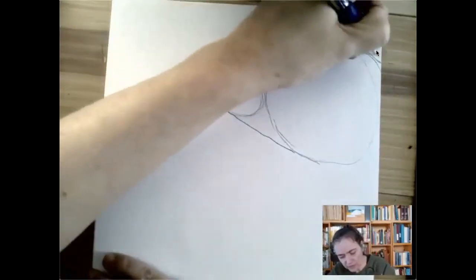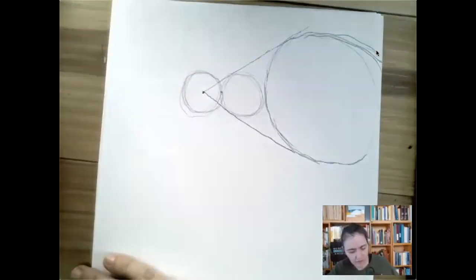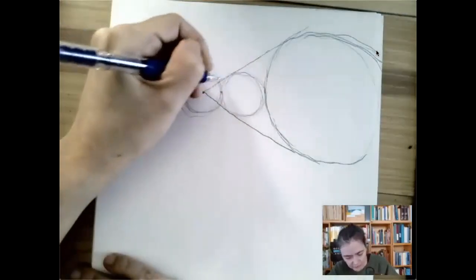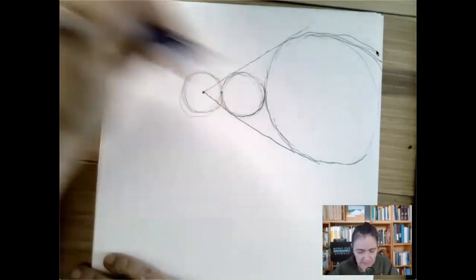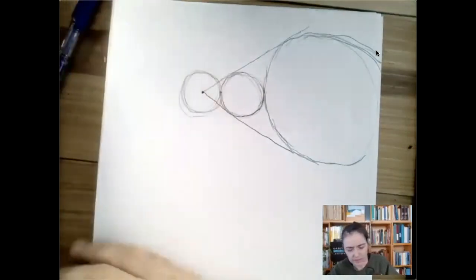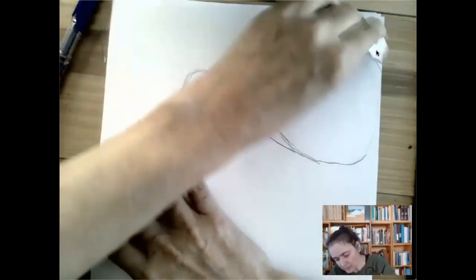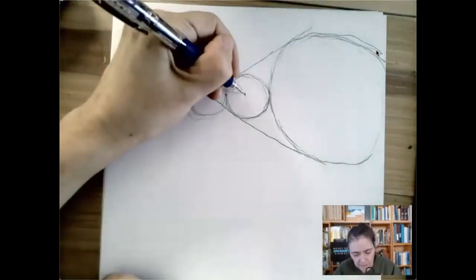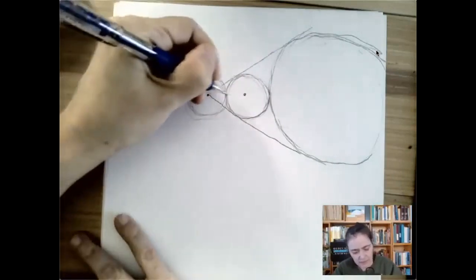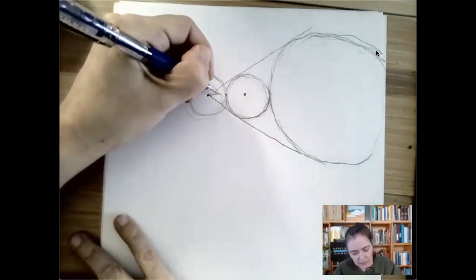Now we should usually use what is given. What is given is we have a lot of tangents here. The 3 circles are pairwise tangent to each other externally, and there are 2 tangent lines. So what do we know about circles tangent to each other? When we connect the centers, the point of tangency is on that line.